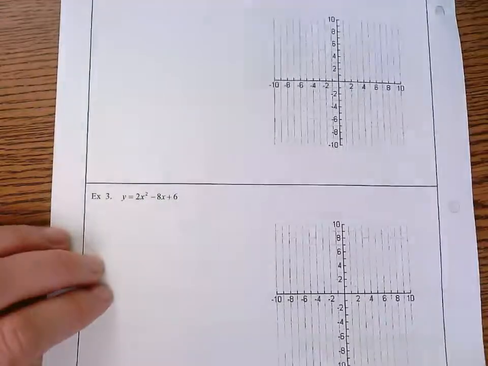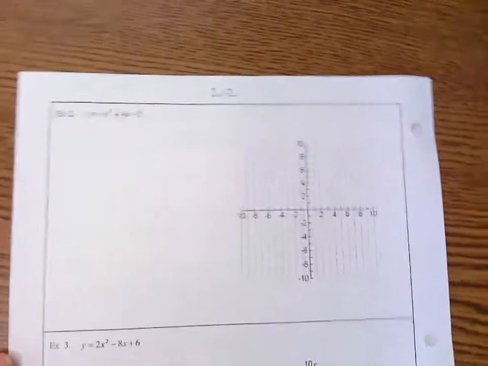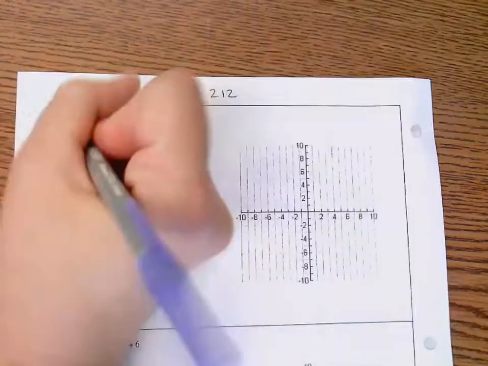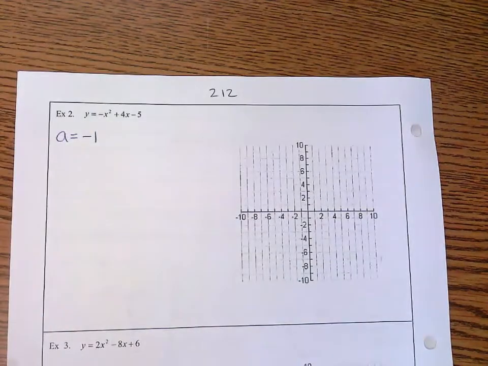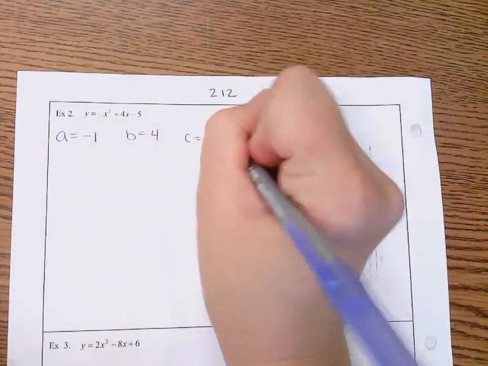All right, so example 2. Let's go through that same analysis. So a is -1 for this function because it's negative x squared. b is 4, and c is -5 this time.